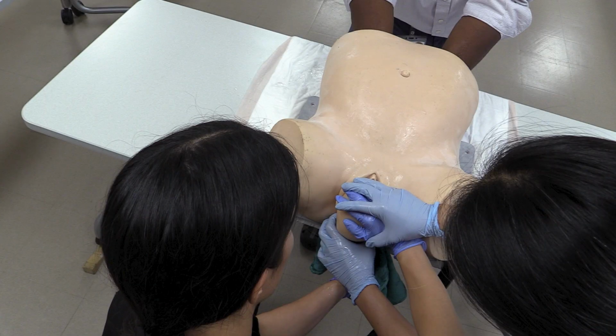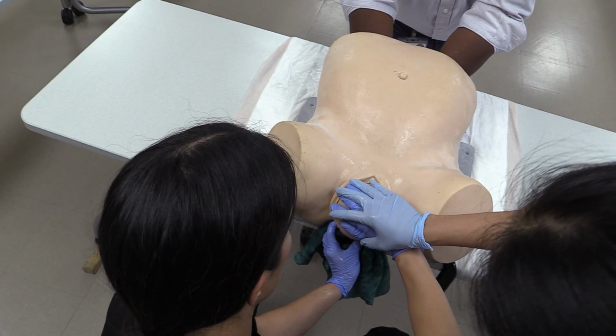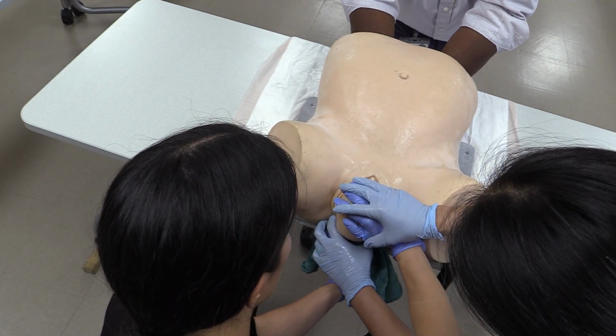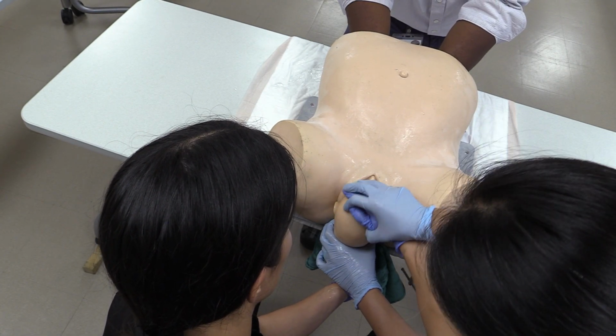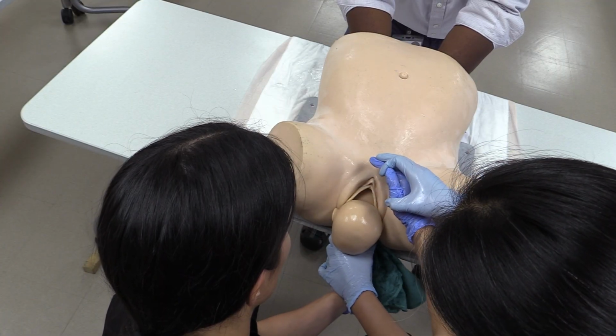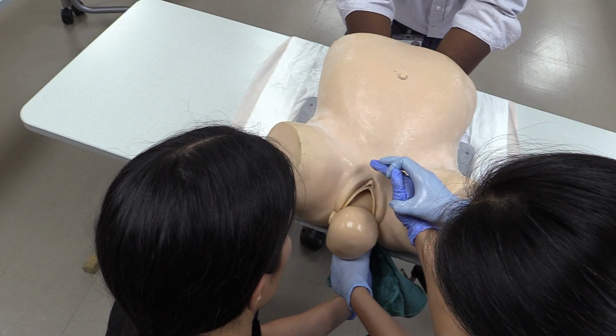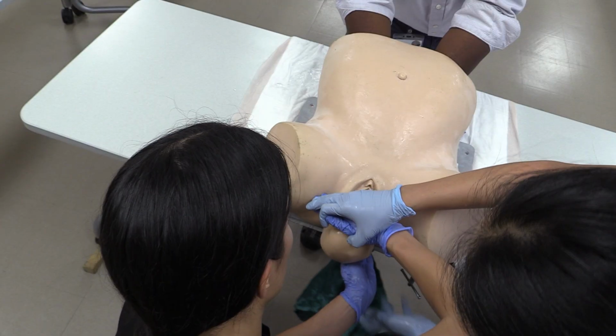The instructor's hands never leave the student's hands, and they provide continuous guidance and direction. Once the head has delivered, the instructor shows the student how to allow for the head to externally rotate and look to the maternal right. Once the baby has externally rotated, the instructor then moves the student's hands to support the sides of the head, with their fingers pointing in the direction the baby is facing.